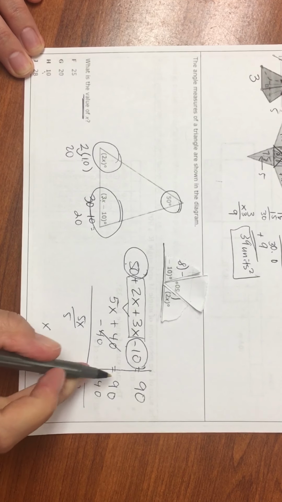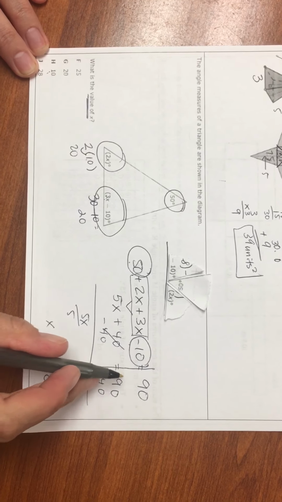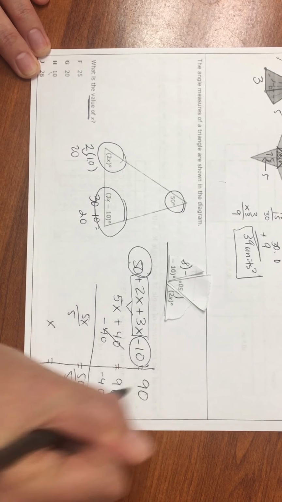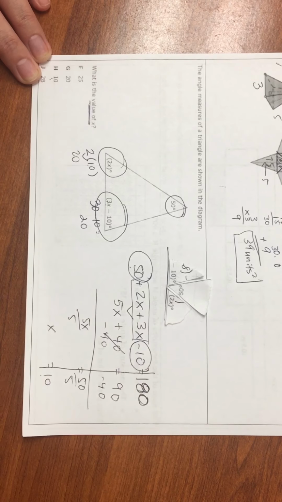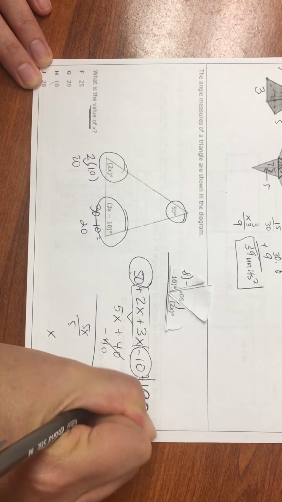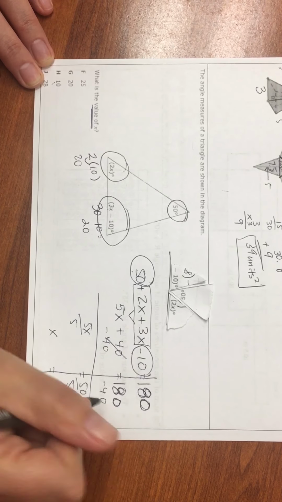Wait. Oh, shoot. I did something wrong. I said it equal to 90, not 180. So I need to actually have double. So 180. Dang it. I'm not going to refilm this. Sorry. We make mistakes. That's why I check my work.